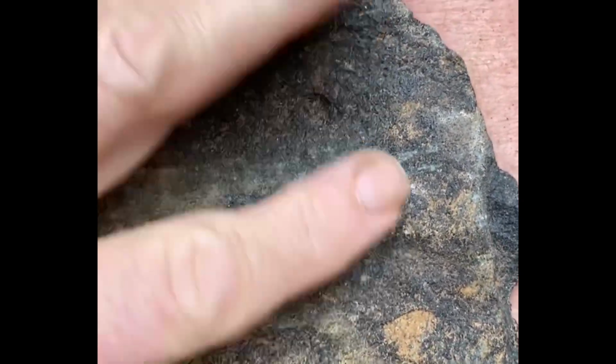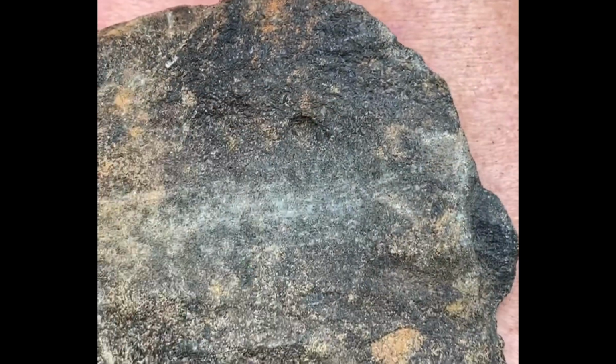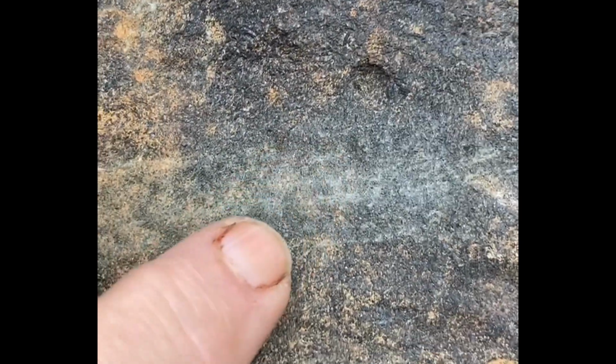Lo and behold, the nickel does scratch this stuff. See that grayish stuff? That's not the nickel. That scratches. So that tells me the black stuff is very likely going to be biotite, not hornblende. Hornblende is too hard for a nickel to scratch it.